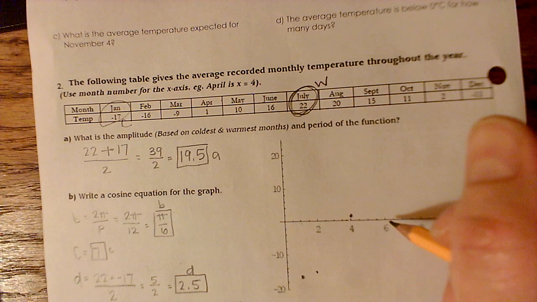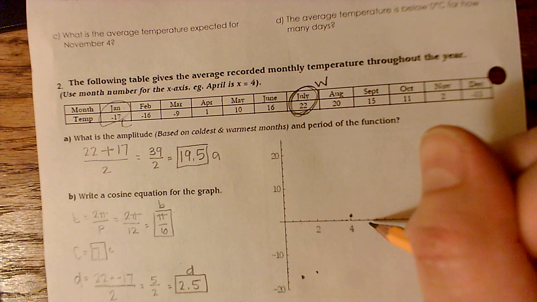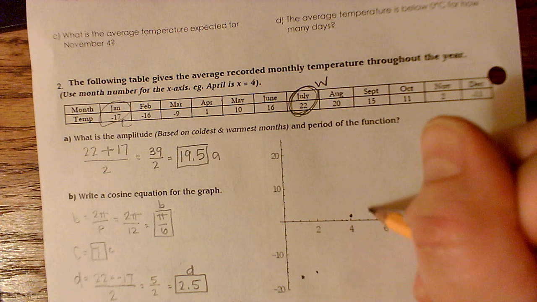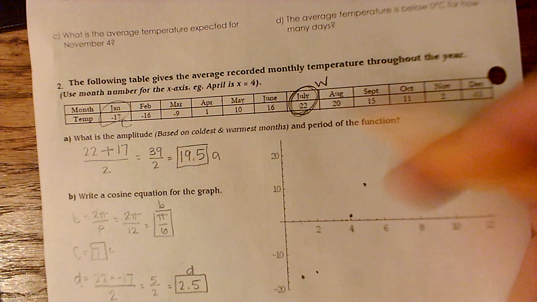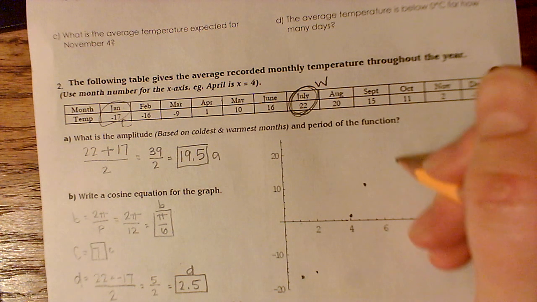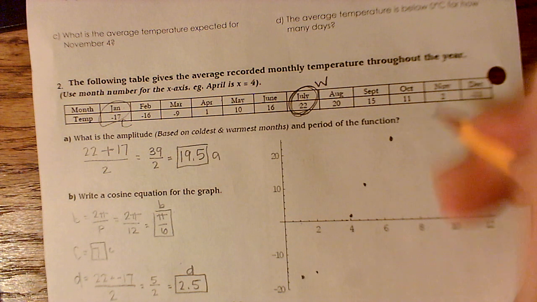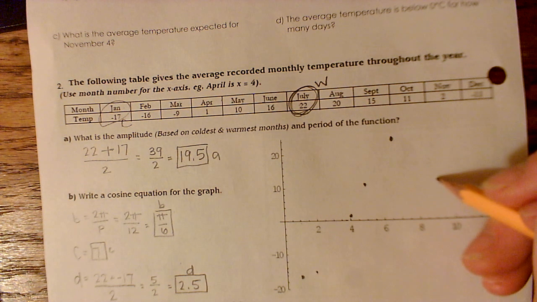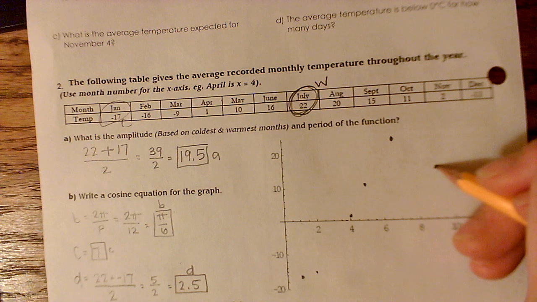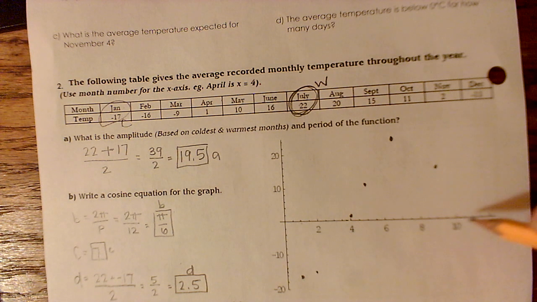How about let's do the odds, it doesn't matter. We just need to get July in there. So month 5, we're at 10. Month 7, we're at 22. That's an important one because it's our highest. Month 9, we're at 15. Month 10. Let's go month 11, we're at 2.